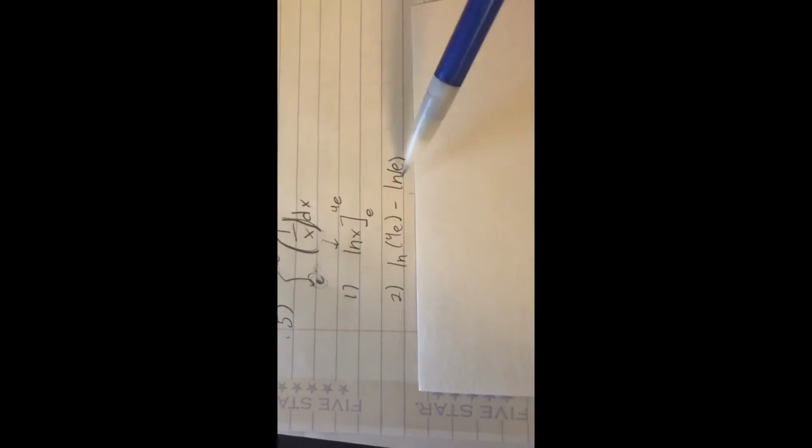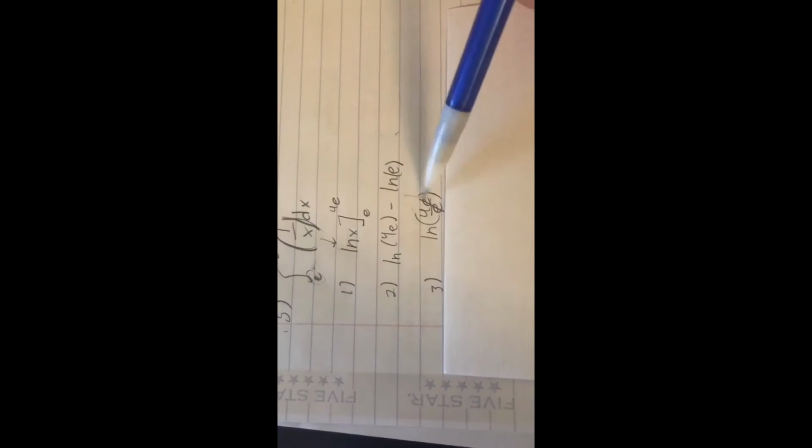ln of 4e minus ln of e. And you can use laws of logarithms, or ln, to get ln of 4e over e. The e's can cancel, and your final answer is ln of 4, which you can either leave like this or put in a calculator. It doesn't really matter.